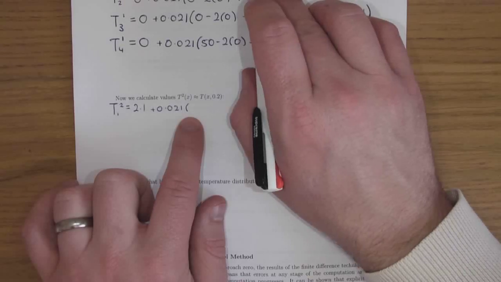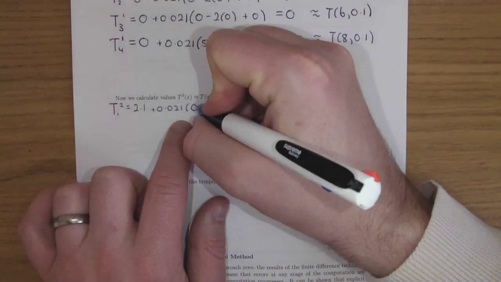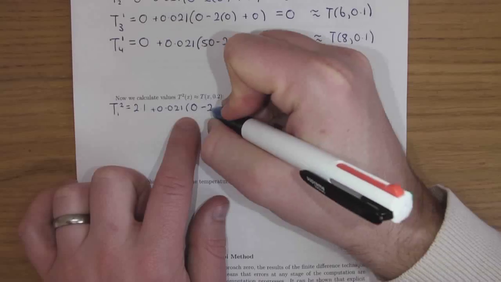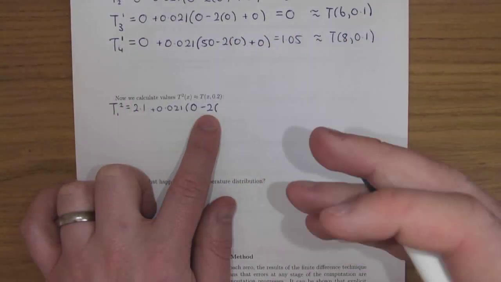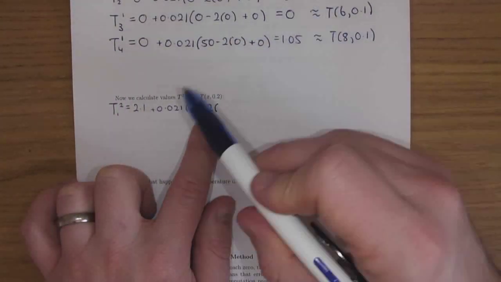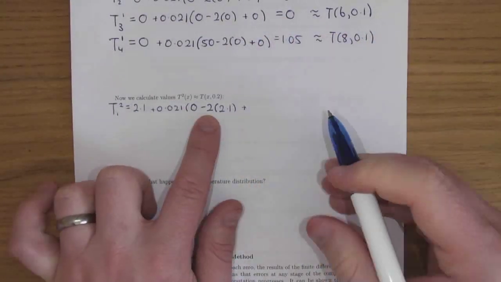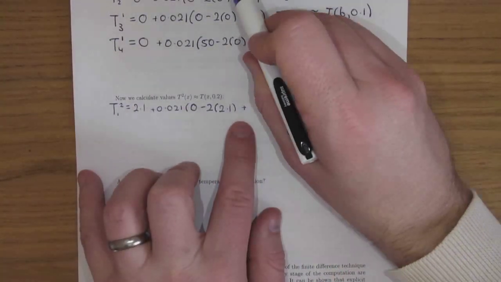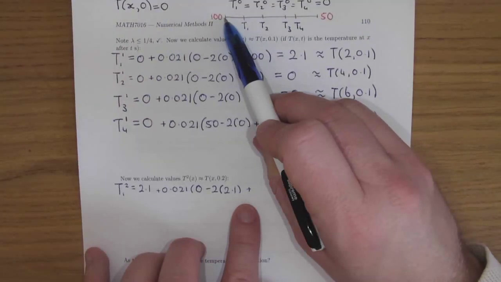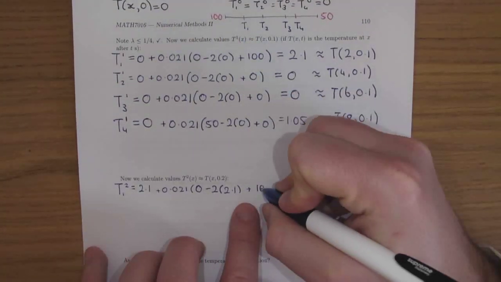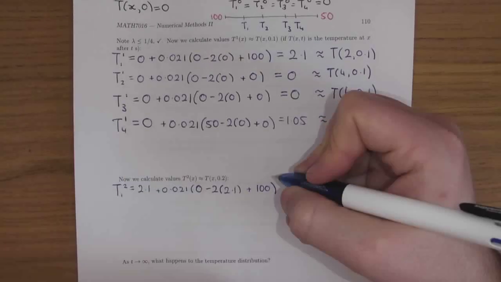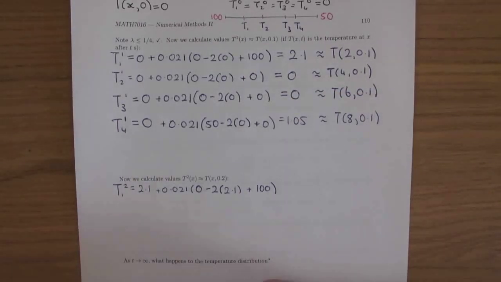And of course that previously was just 0. Minus twice the current temperature, but previous time, which is still the 2.1. Plus the previous temperature in terms of distance, which is 100 at the previous time. Well, that's always 100.